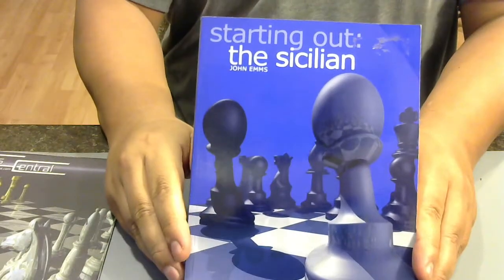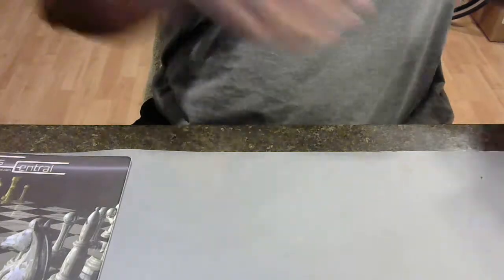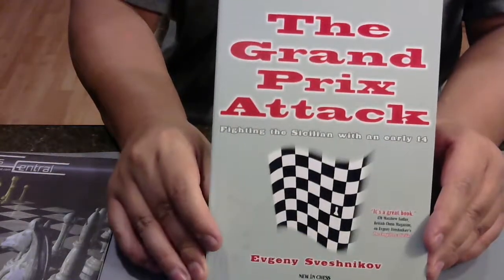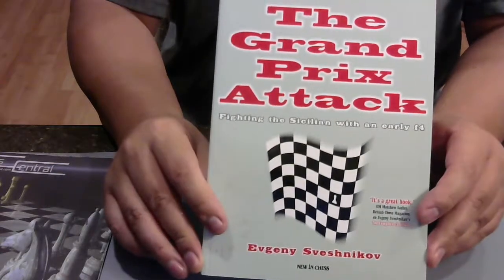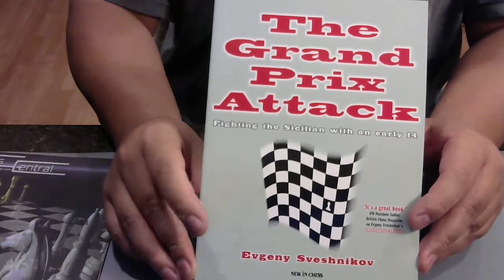More Sicilian, right? This time John Emms. So another one of my opening books. And as we continue, there's the Grand Prix Attack. The Grand Prix Attack I'm not sure about, right? This is fighting the Sicilian with an early f4. So the Sicilian is super popular. So how do you want to respond to the Sicilian? The Grand Prix Attack, right?